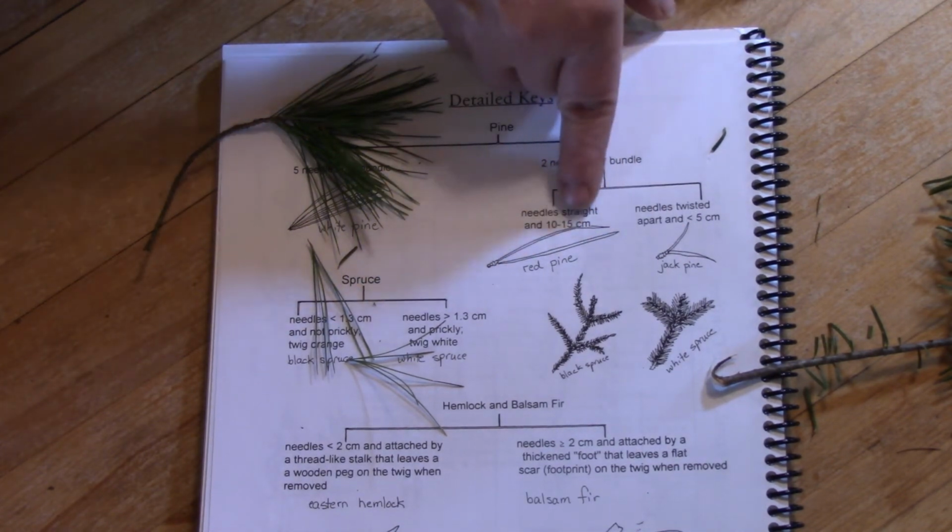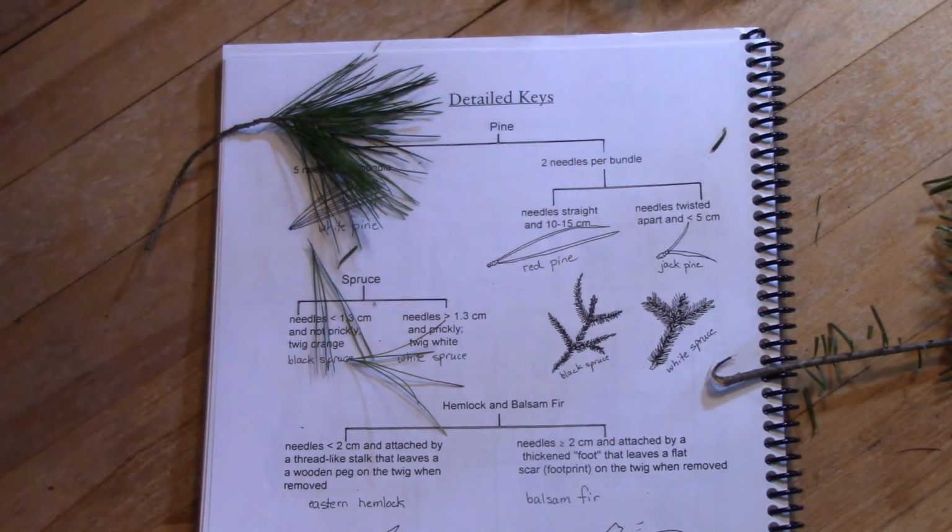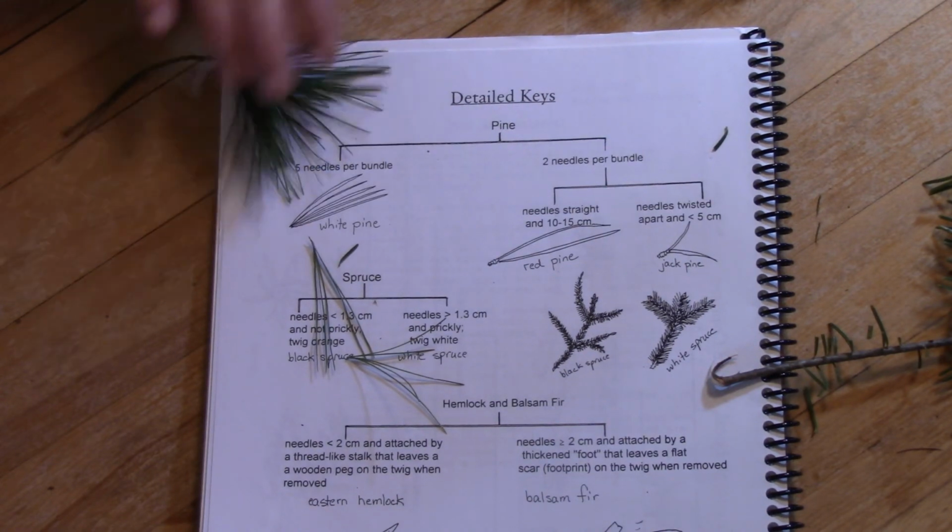A red pine cone is a circle almost. A jack pine cone has a twisted end on it. And they're usually waxy and tightly closed. All right, those are the conifers.